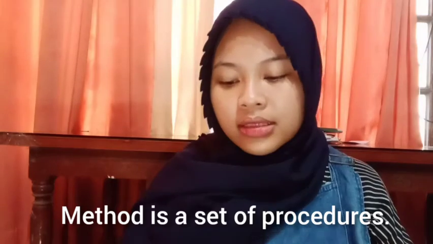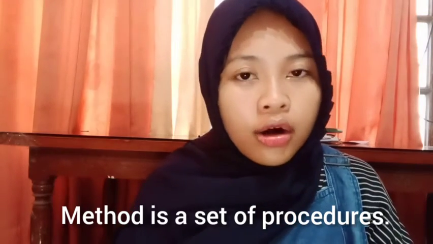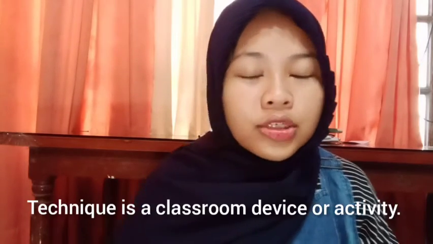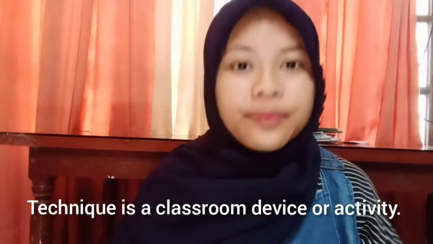And what is a method? A method is a set of procedures or a system of how to teach, and methods are typically compatible with one or sometimes two approaches. And what is a technique? A technique is a classroom device or activity.